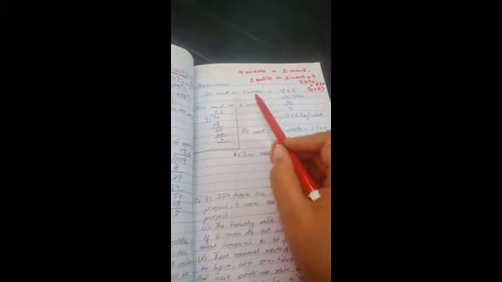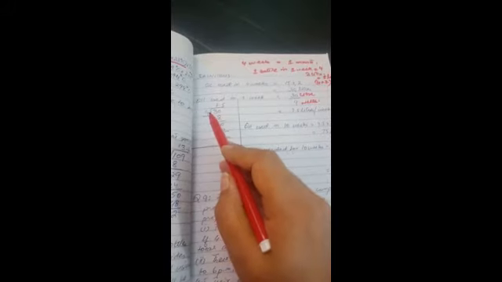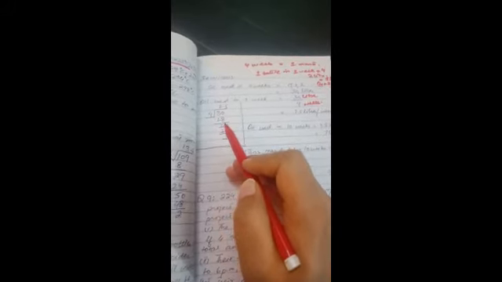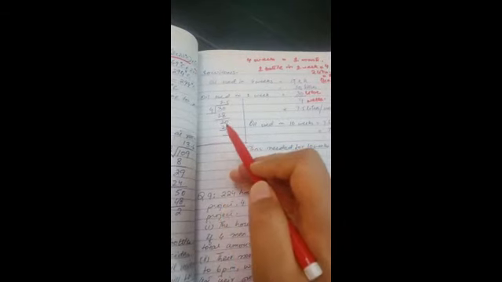Oil used in 1 week. In 4 weeks he is using 30 liters. In 1 week he will be using 30 divided by 4. This is oil in liters, and this is weeks. So it will become 7.5. 30 divided by 4: 4 times 7 is 28, 2 left, then 20, and the remainder will be null. So the answer is 7.5 liters per week. So it means that he is using 7.5 liters of oil in 1 week.